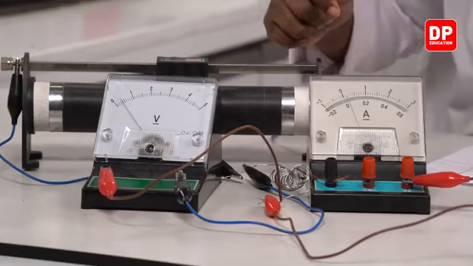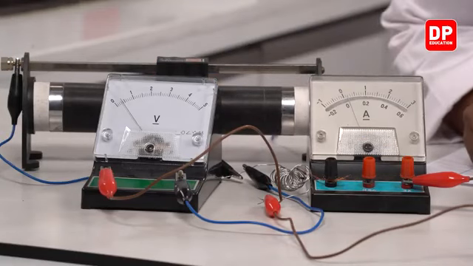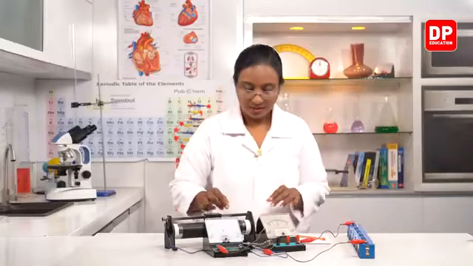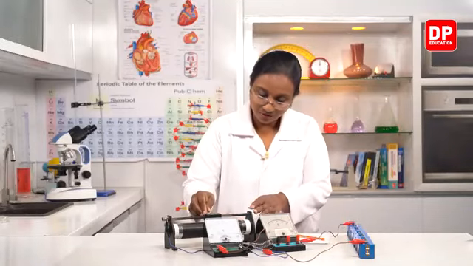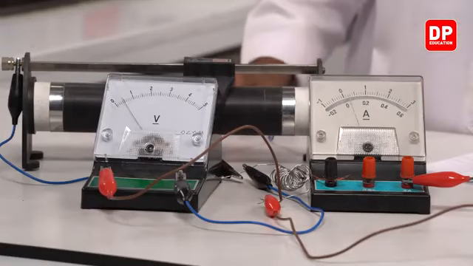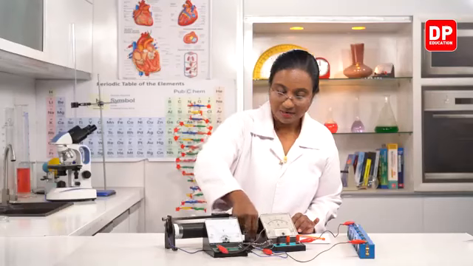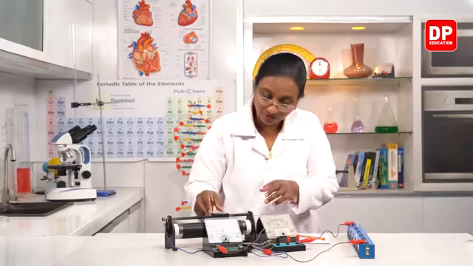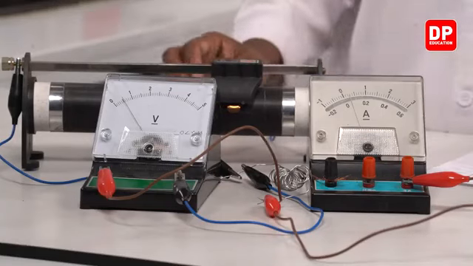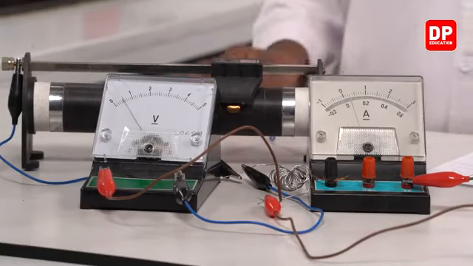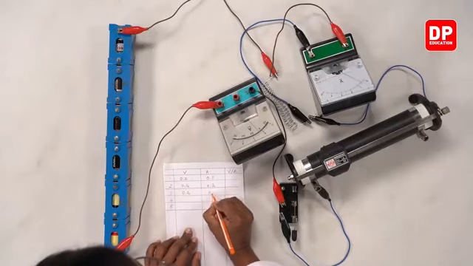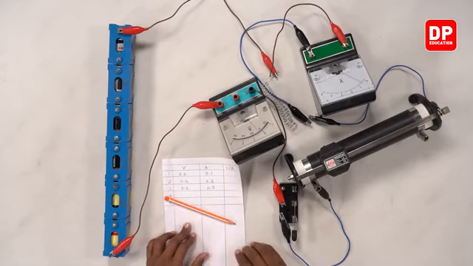So here you all can see, students, 0.4 volts and 0.2 amperes. I'll switch it off and switch on again. And we have to make sure the coil is not hot. So I'm going to change the resistance. Now you all can see the voltmeter reading 0.6 volts and ammeter reading 0.3 amperes.